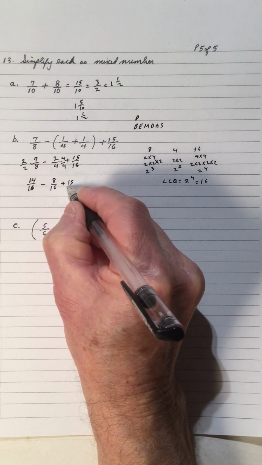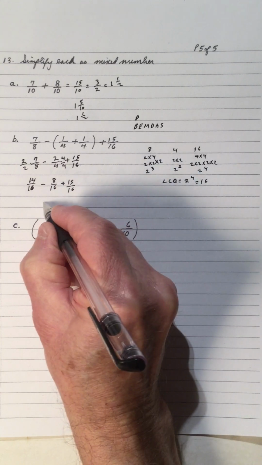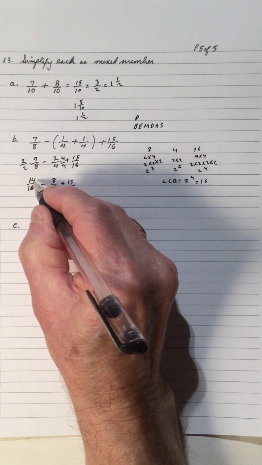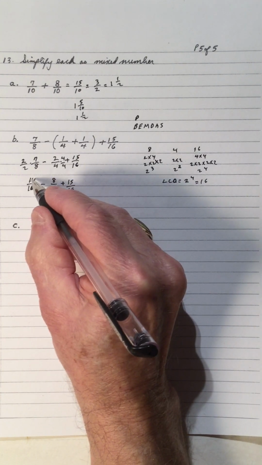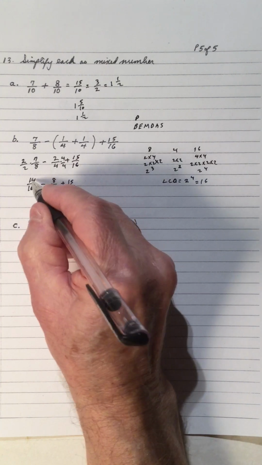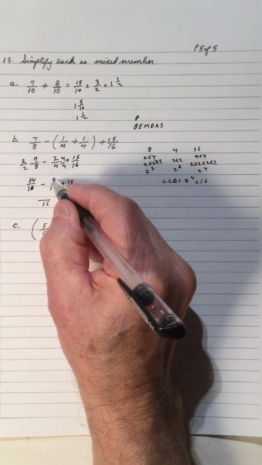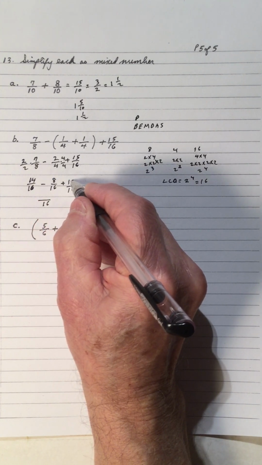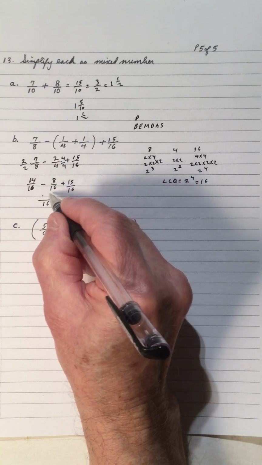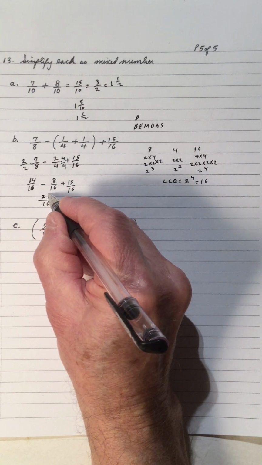And this one is already 16. 16 is the common denominator. So we have 14 subtract 8, that's 6. So 6 and 15 is 21.